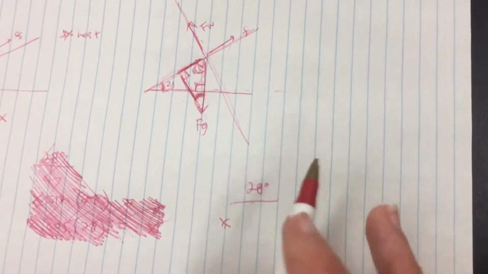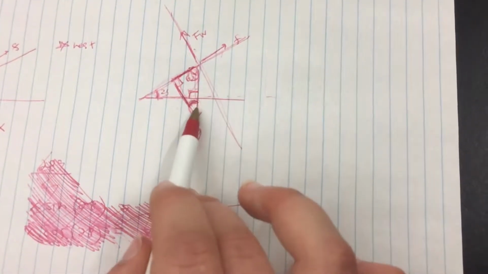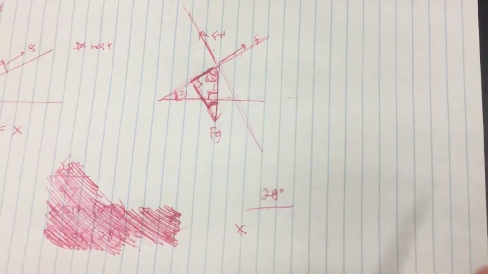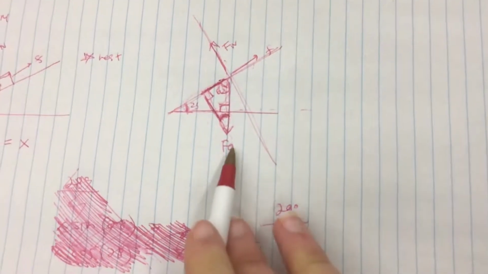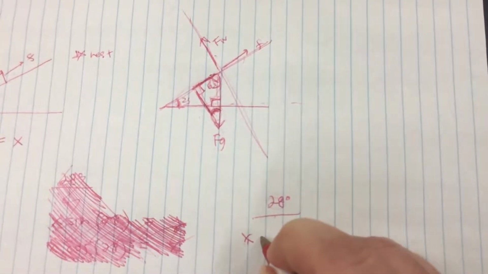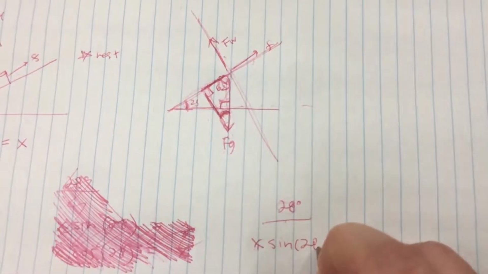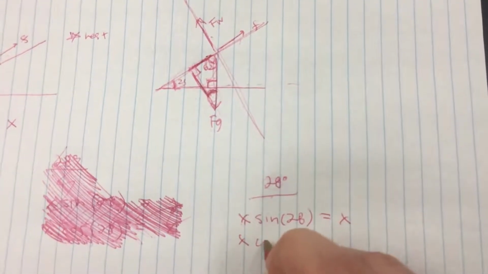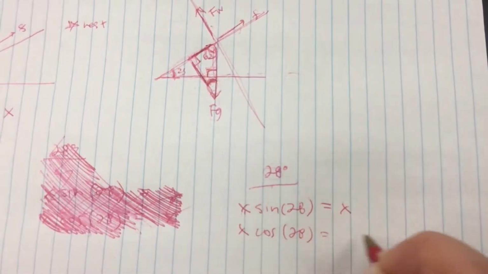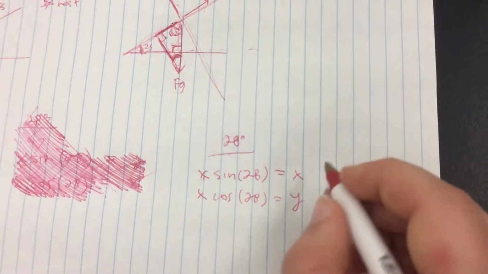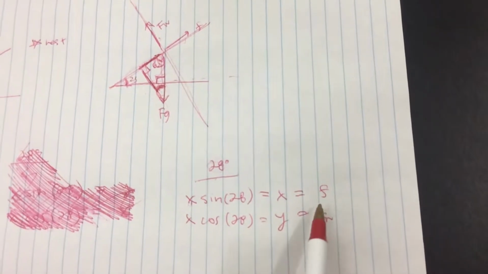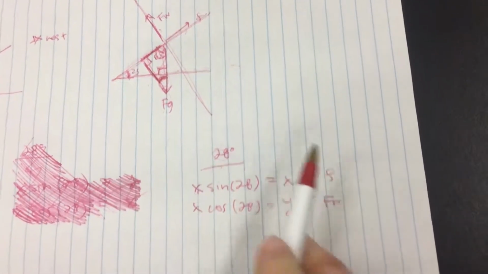So since we know that this angle is 28 degrees, now we can use basic trigonometry to figure out what these X and Y components are, using the variable X for our F of G. So X sine of 28 is going to equal our X component, and X cosine of 28 is going to equal our Y component. And so if our Y component is equal to F of N, and our X component is equal to friction, now we have both our variables needed to find out what mu is.